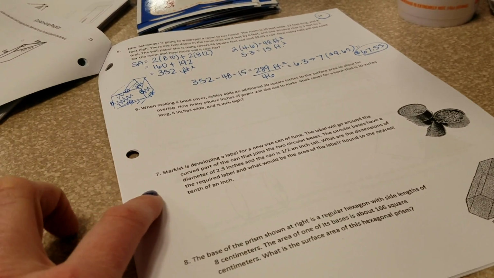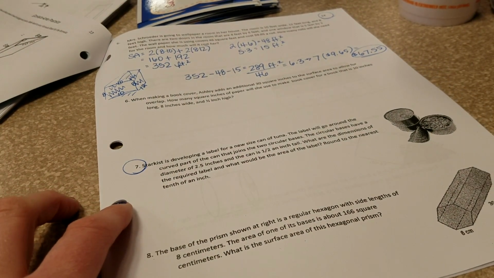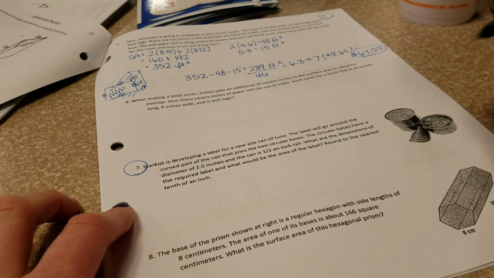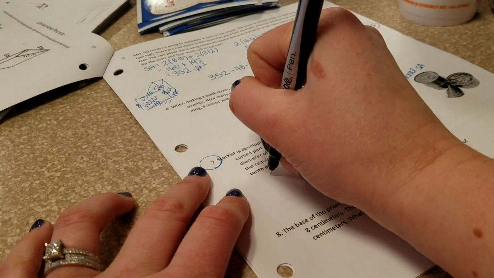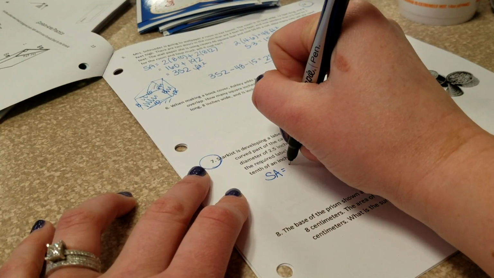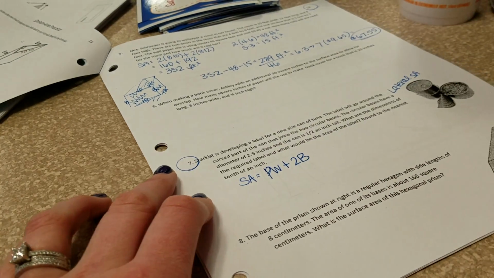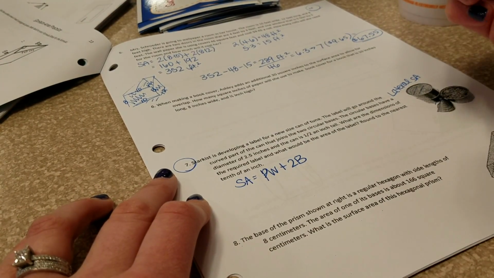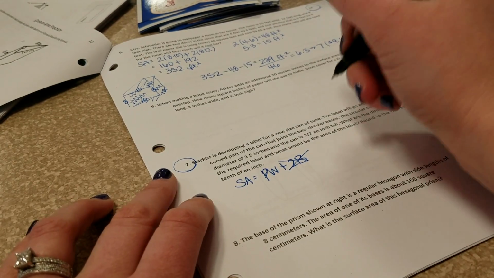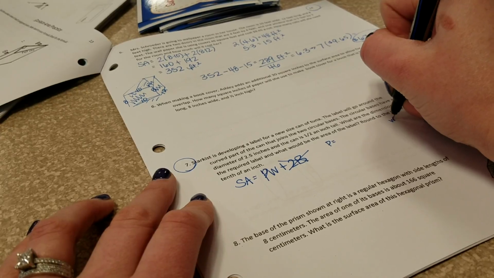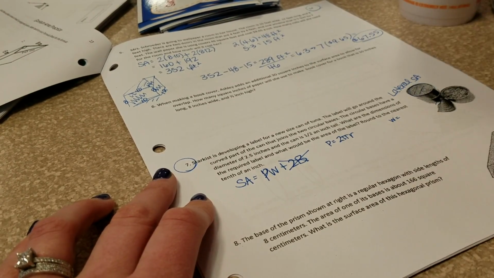This one I would like to talk about in number 7 because this is talking about a label for a can of tuna. So the label is going to go around the curved part of the can, so we're talking lateral surface area here. We mentioned this in class the other day, so when we talked about surface area, we have perimeter times the width plus 2 times the bases. Since we are not including the top and bottom of the can, aka the bases, we can cross this part off. So we need to just find the perimeter and we need to find the W. Perimeter on a circle is circumference, so 2 pi times the radius.